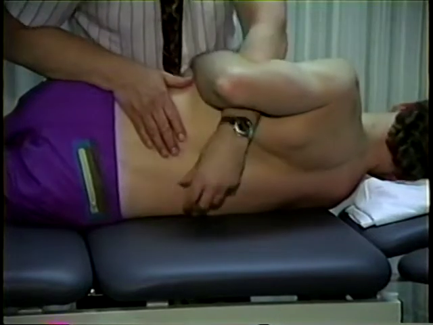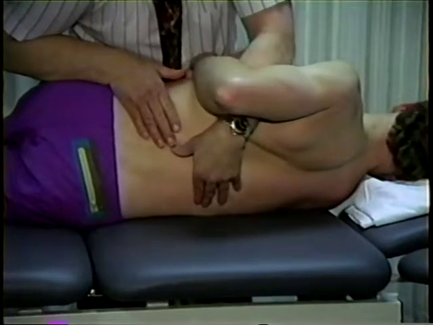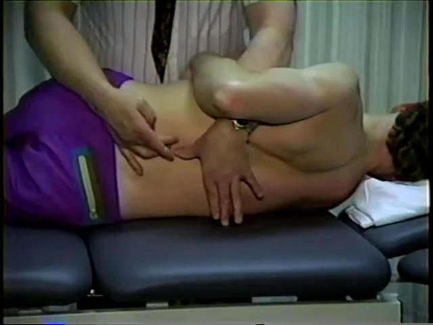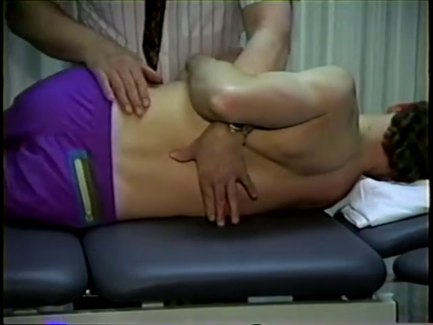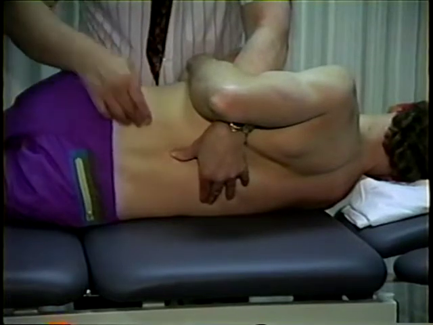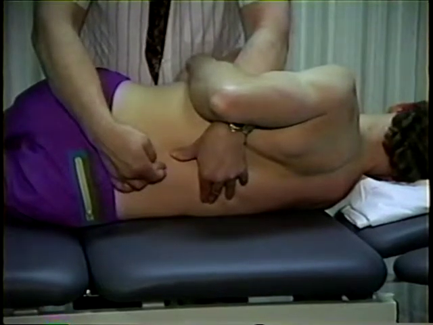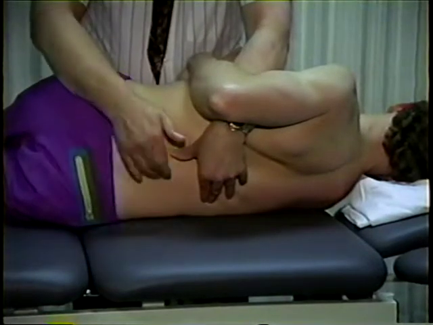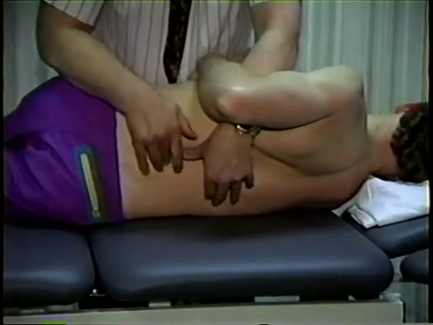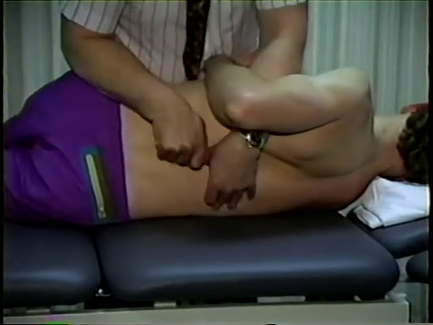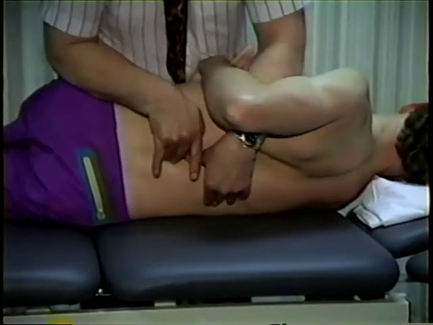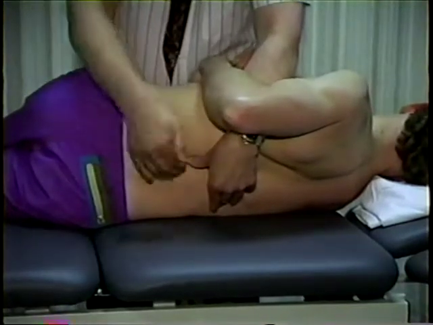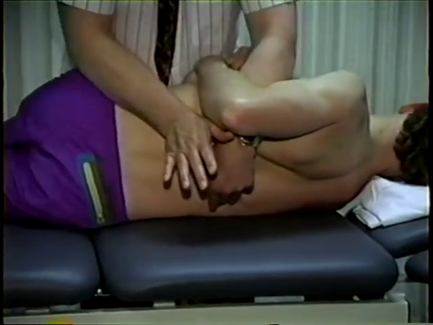Therefore, in manipulation, this oblique axis is recognized. The upper segment is held locked, and this lock is supported by the thumb on the left side of the spinous process. The spinous process of the caudal bone is engaged on the right side with the fingertips. This gives the classical 4-contact engagement of manipulation. 1, 2, 3, 4.